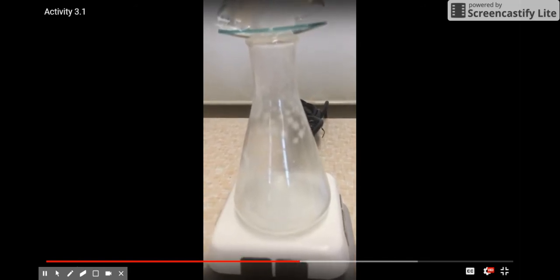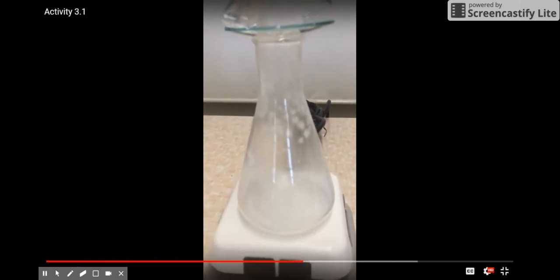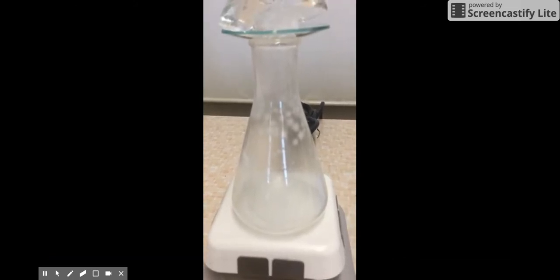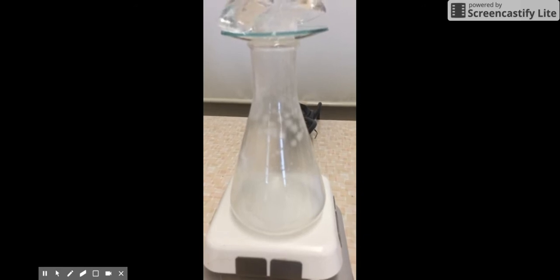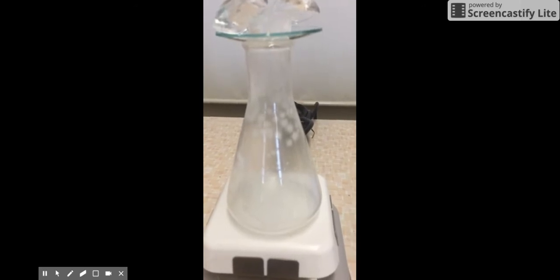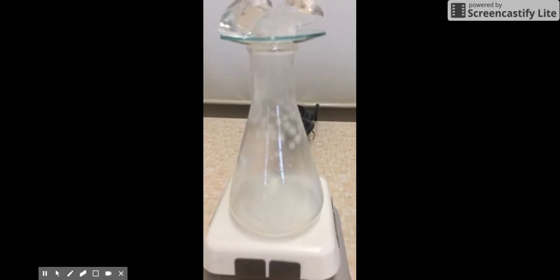These crystals do not look the same as the crystals that were in the bottom of the flask. The crystals at the bottom of the flask were long and kind of pointy shaped. But what's forming on the sides of the glass almost looks like snowflakes. Let's keep watching for a bit and see what happens.